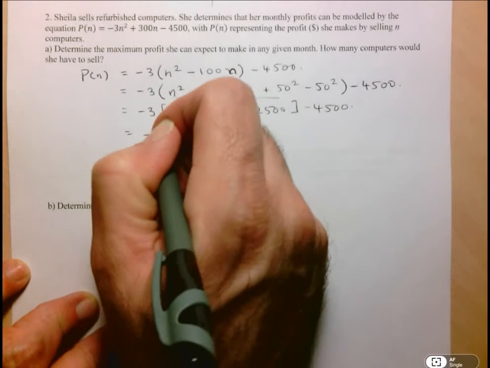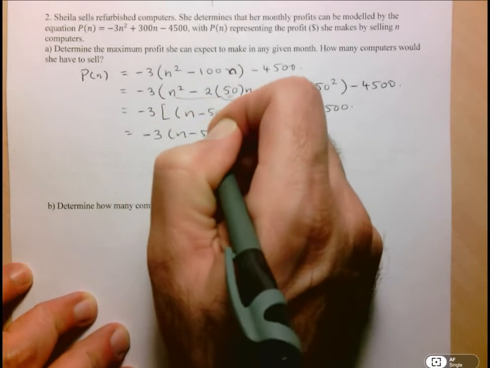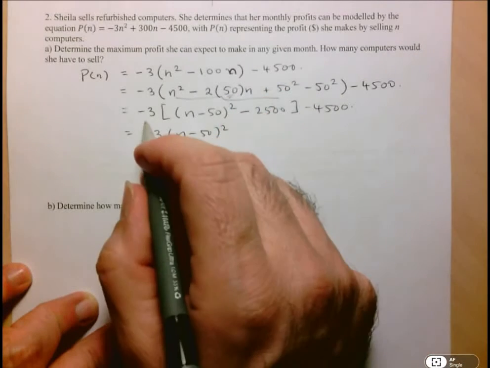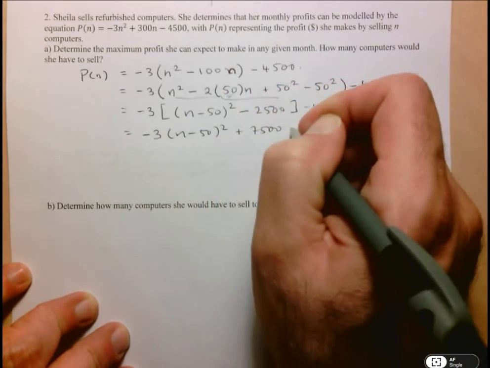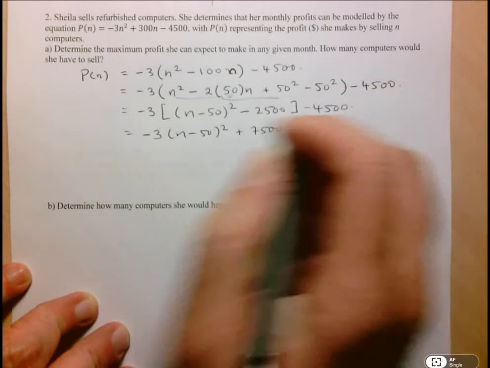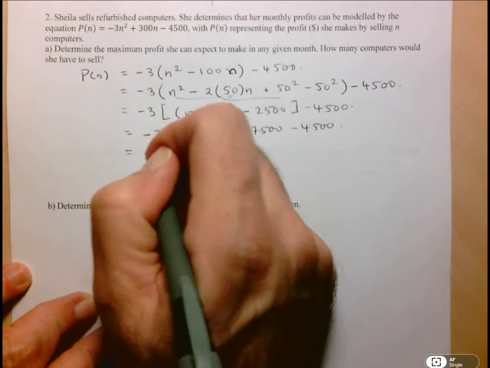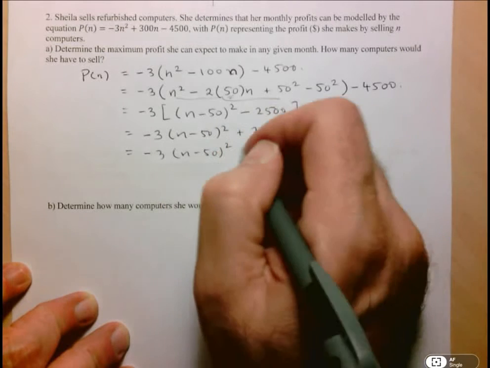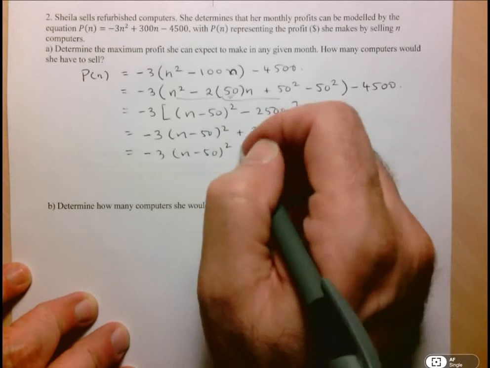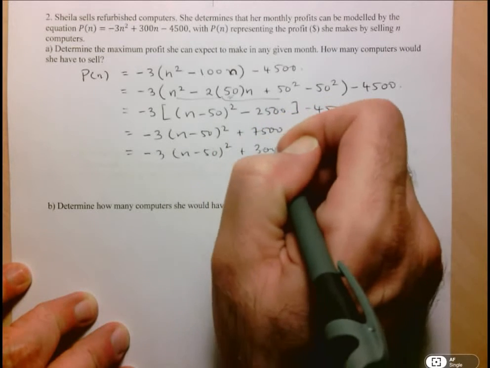Now I'm left with negative 3 times n minus 50 squared, and this is going to be 3 times 2,500, so plus 7,500 minus 4,500, and now we'll do that last subtraction. So 75 minus 45, that's just going to be 3,000.